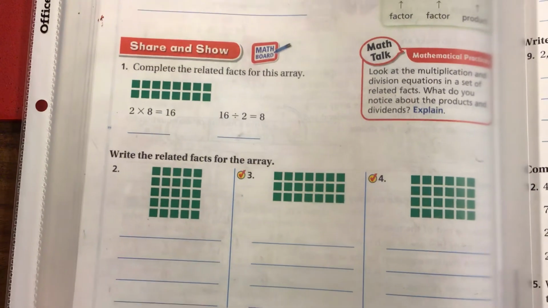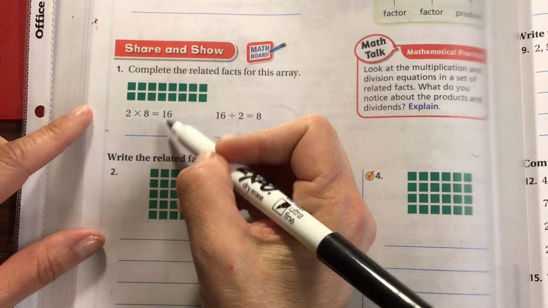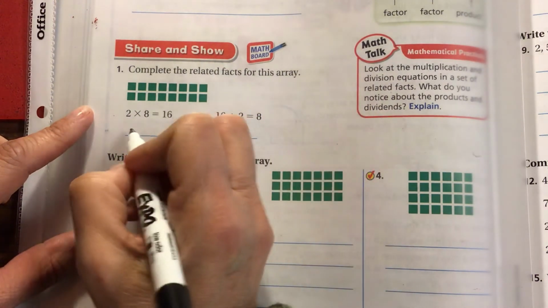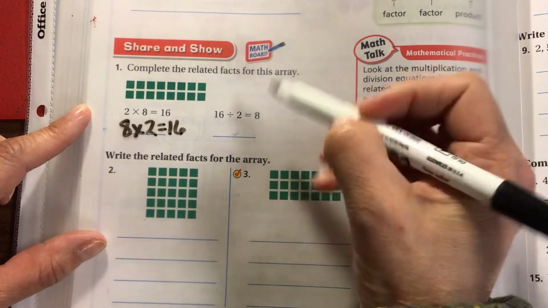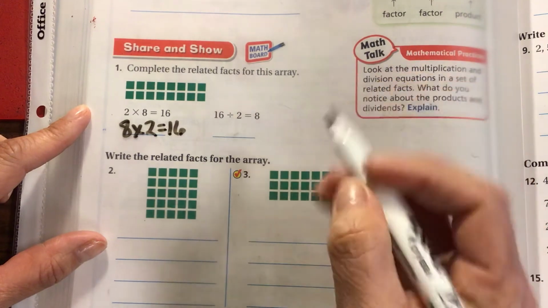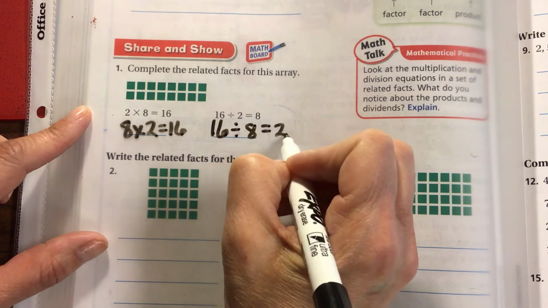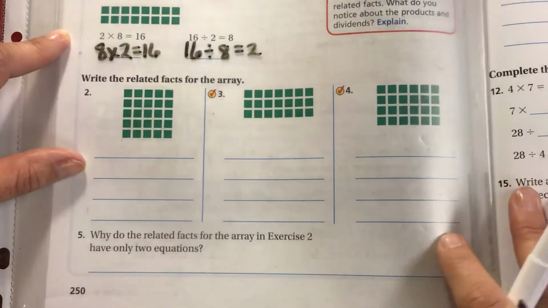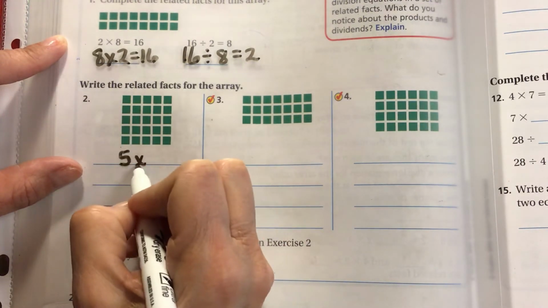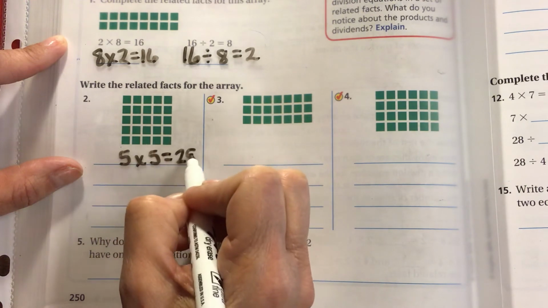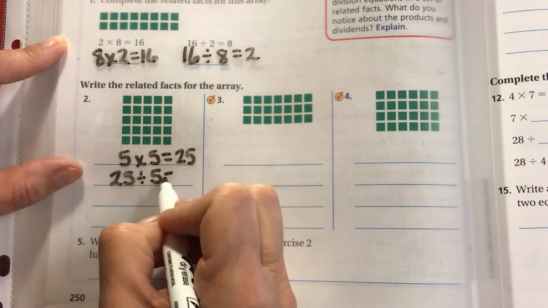All right, here we go with our Share and Show on page 250. Okay, my related multiplication fact to 2 times 8 equals 16 is 8 times 2 equals 16. My related fact for 16 divided by 2 equals 8 is going to be 16 divided by 8 equals 2. Check your answers with mine. Number 2, 5 times 5 equals 25. And 25 divided by 5 equals 5.